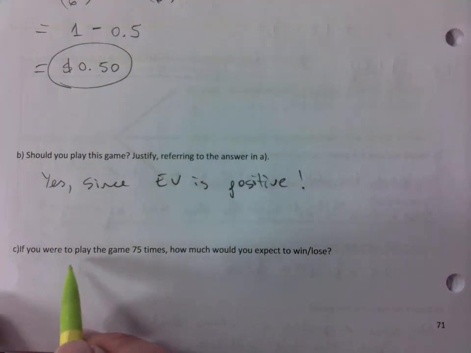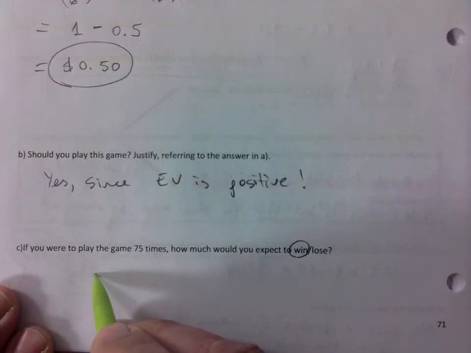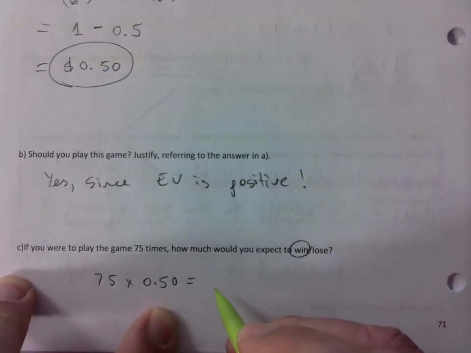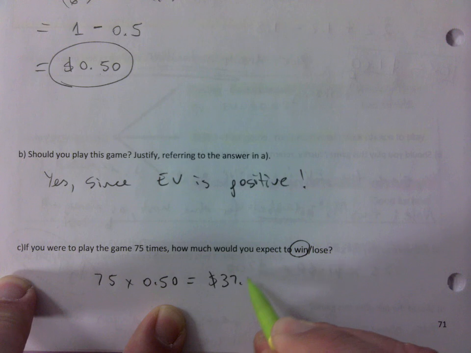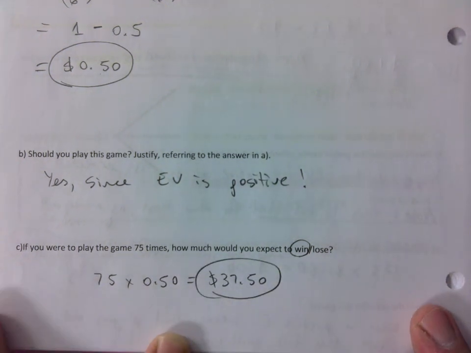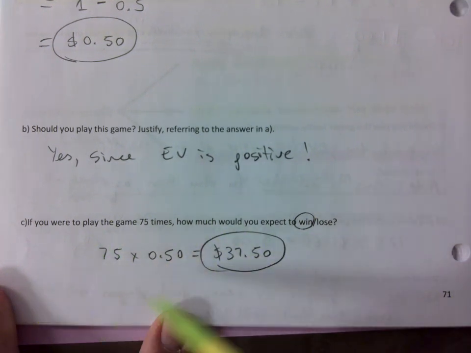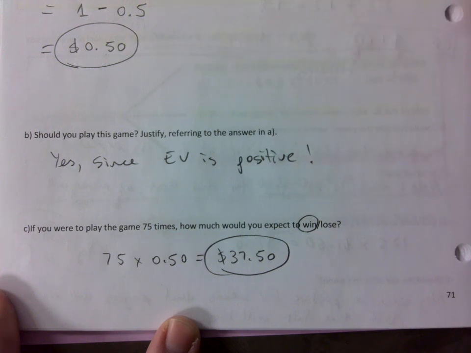If you were to play 75 times, how much would you expect to win or lose? We're winning in this case, so we'll just go 75. I think that's a bit of a small sample size, but hey, we'll go with it. Now what is that, 32.5? 37.5, sorry. It is basically Monday today, so I make mistakes. 37.5. So this question, to be honest, I've never seen that on an exam, but if it were to show up, you know what to do. You just multiply it by your average gain per game, and then you're good to go.